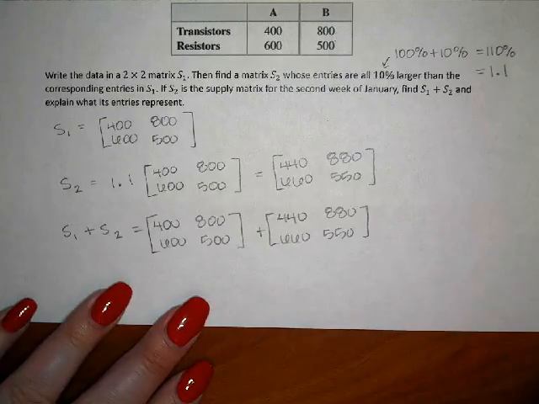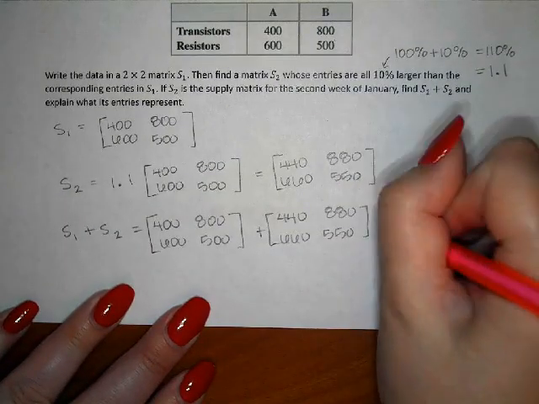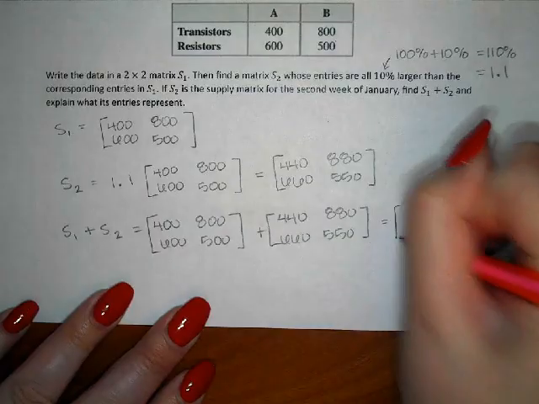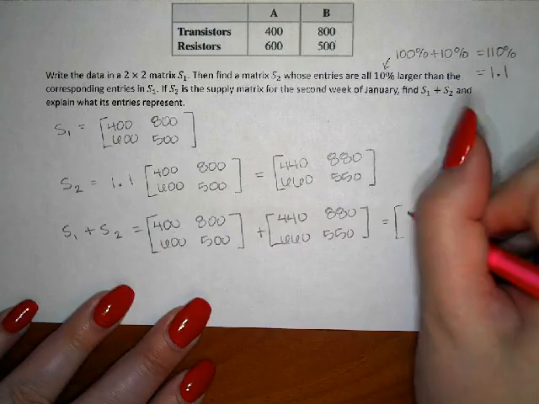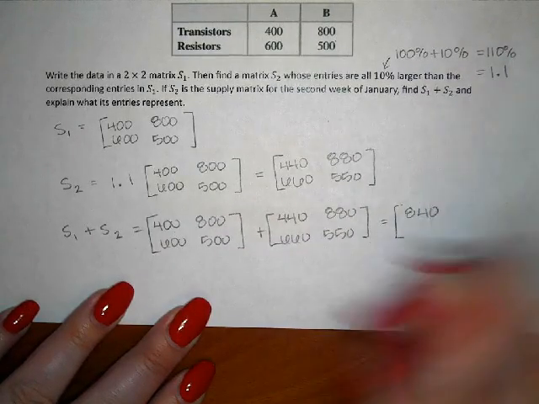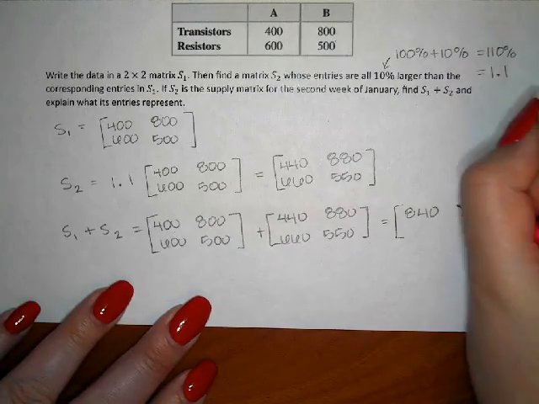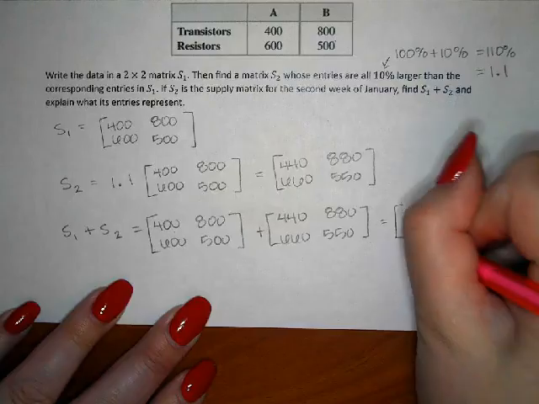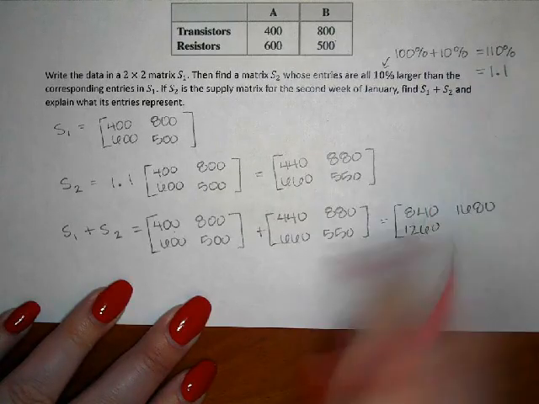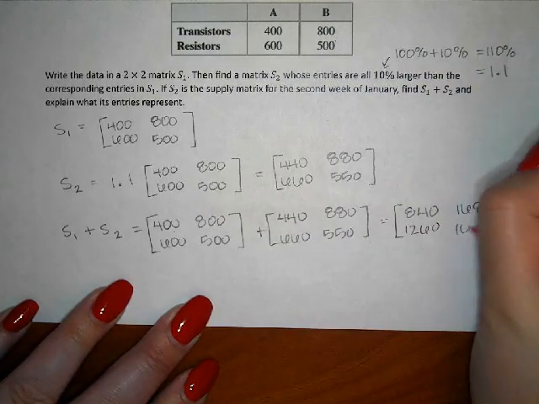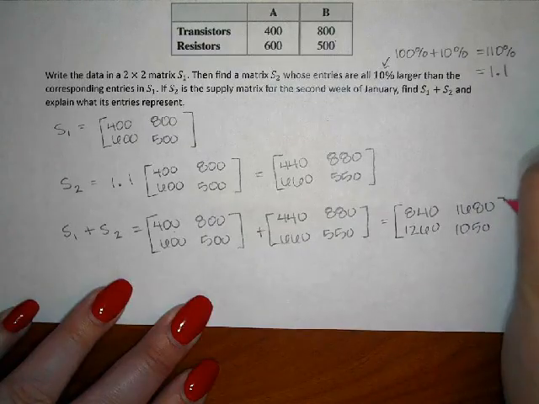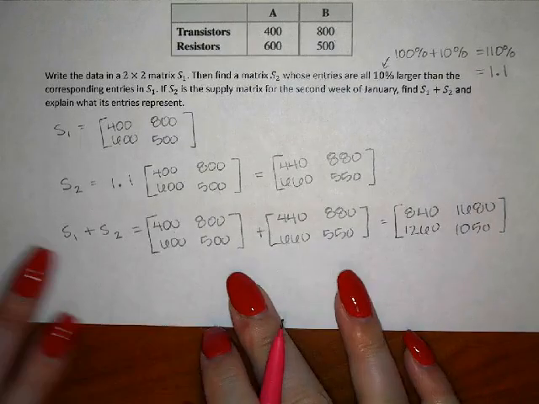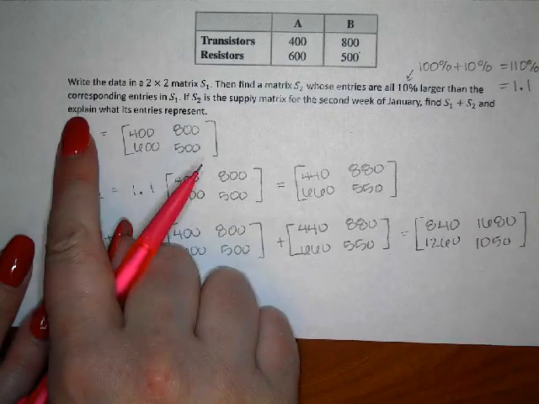And when I add those together, I get 840, 1680, 1260, 1050.